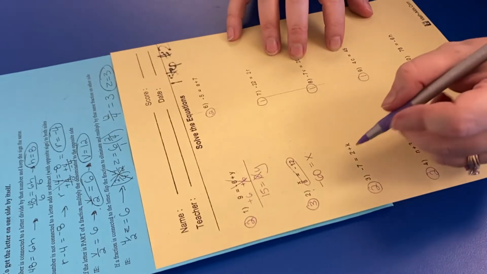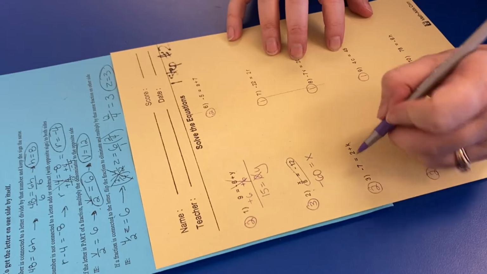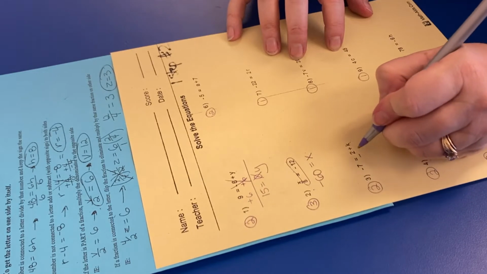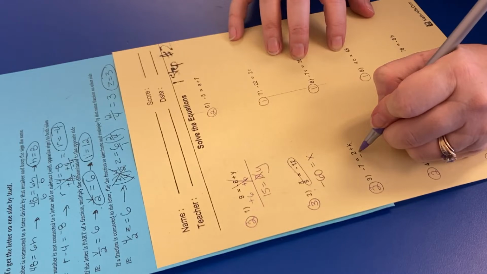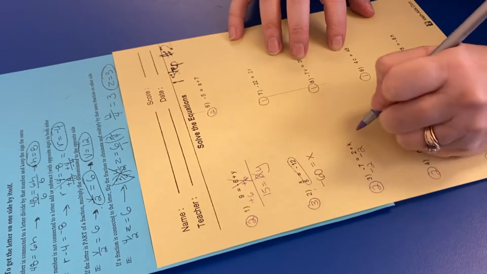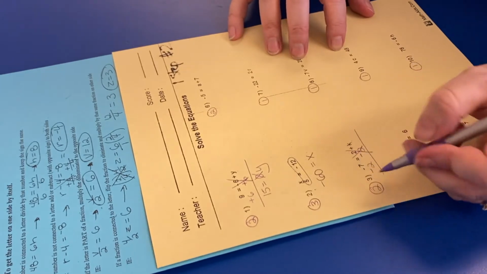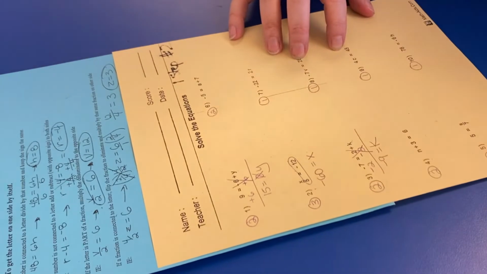Then the third one, again, we're getting the letter on one side by itself. We have to get rid of this number. So if a number is not connected to a letter, add or subtract with the opposite sign to both sides. So we're going to do that. -2 on both sides. We can cancel that out and make that -9 equals k.